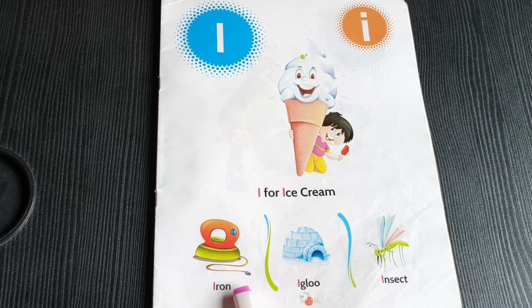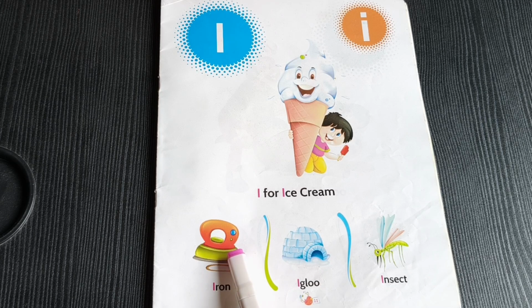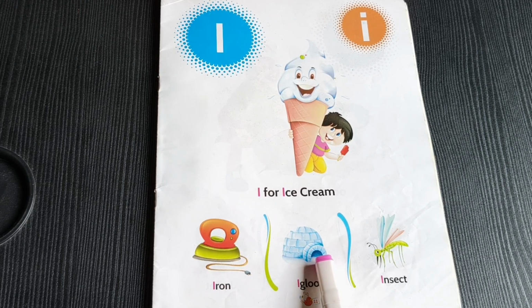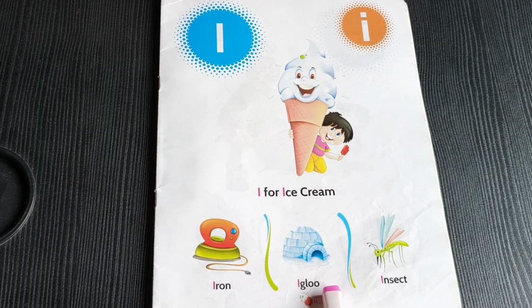I-R-O-N, iron. Iron means space. I is for igloo. I-G-L-O-O, igloo. Igloo means baraf ghar.